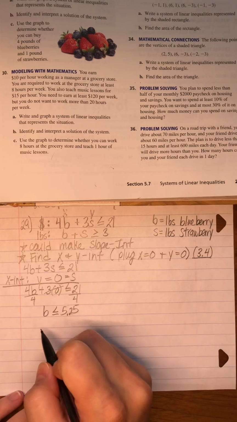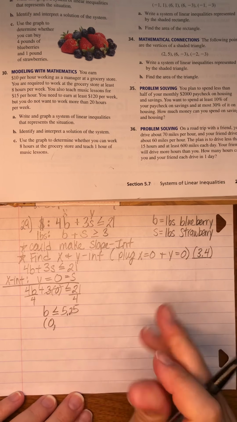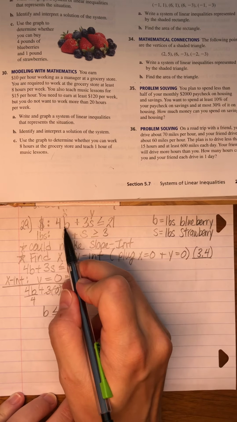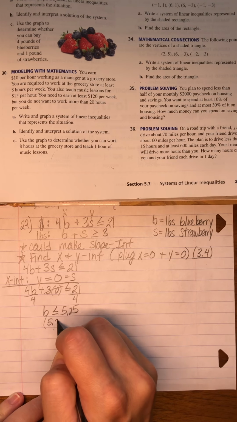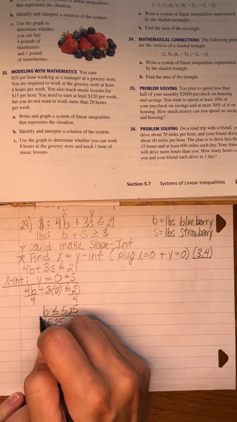So remember, I found an ordered pair now. My X is 0. Oh no, sorry, my X is 5.25. Remember, the B is like the X. So my X is 5.25, and my Y is 0.